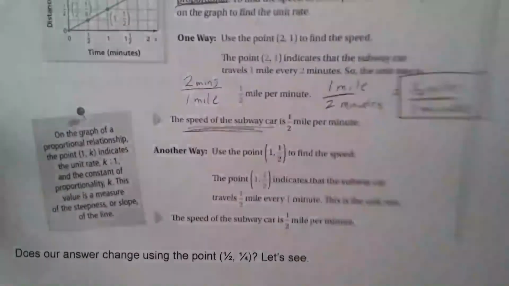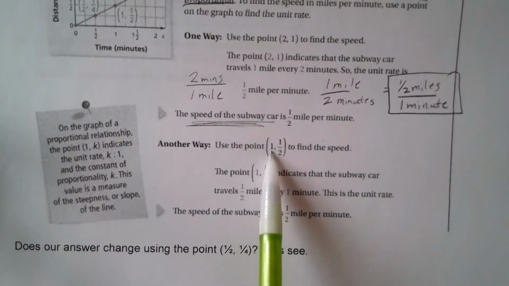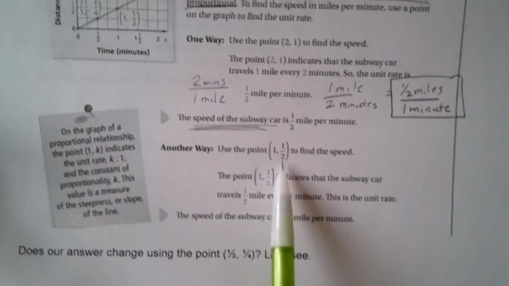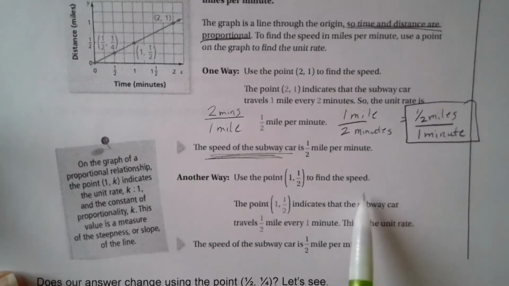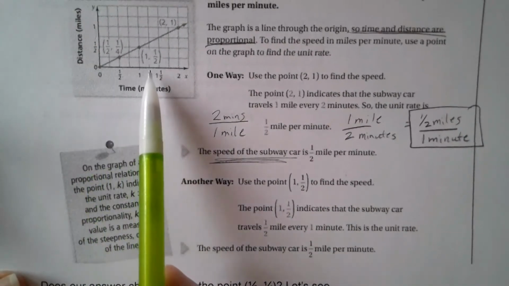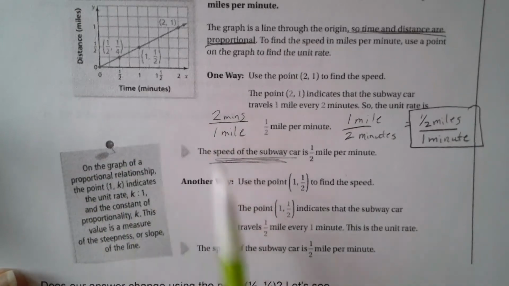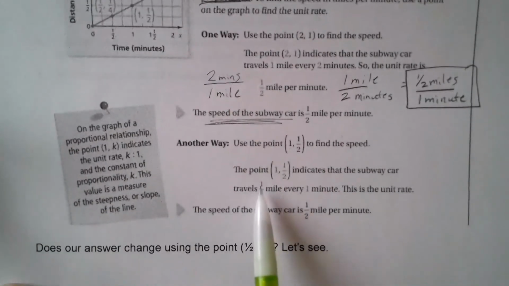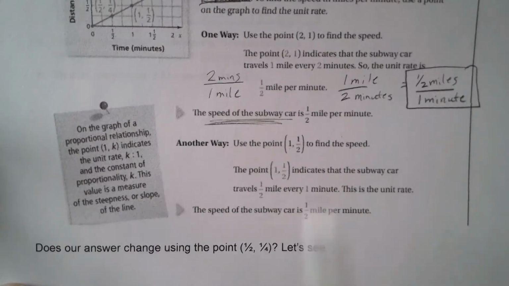The other way to look at this is to look at 1, 1/2 as the point to find the speed. So right here, after 1 minute, the subway car has traveled half a mile.